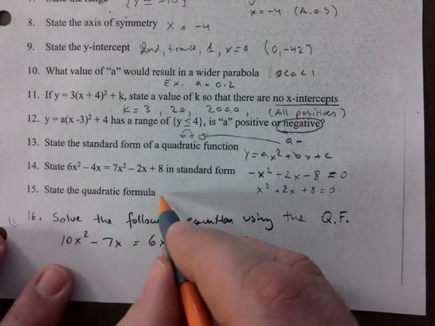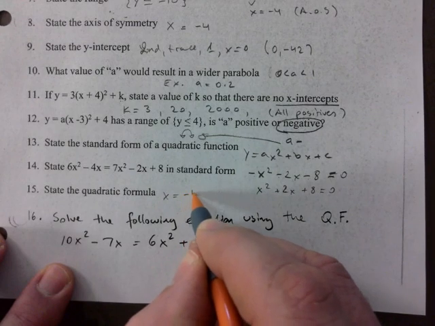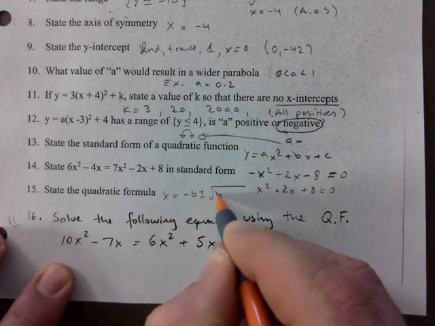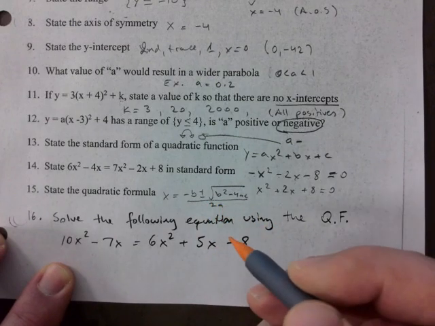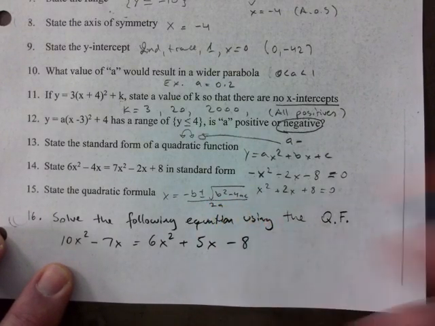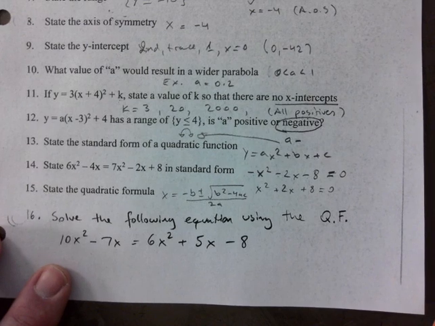State the quadratic formula. I just wanted you to write it out. Basically, it's like, hey, do you have this on your study sheet? That's really what I'm doing there. So if you have that, you get a mark for that.